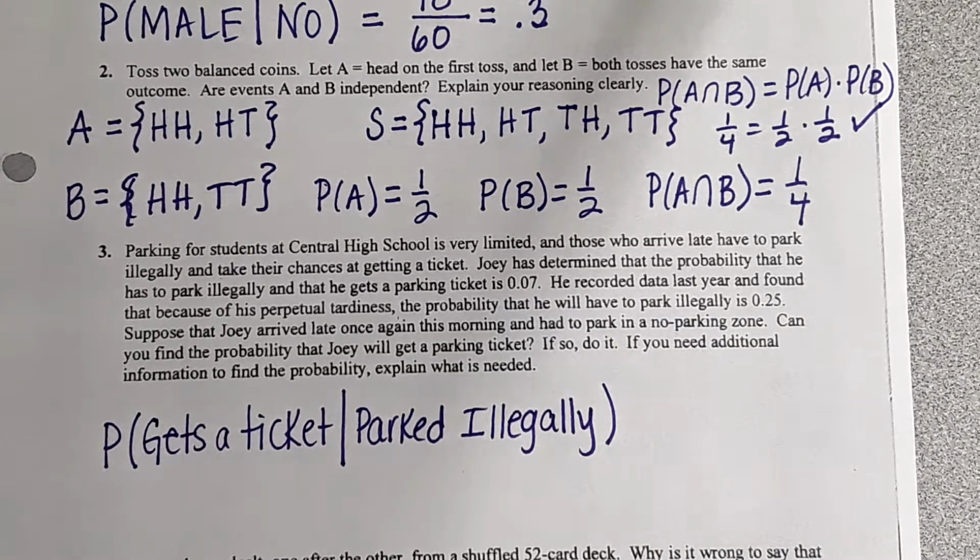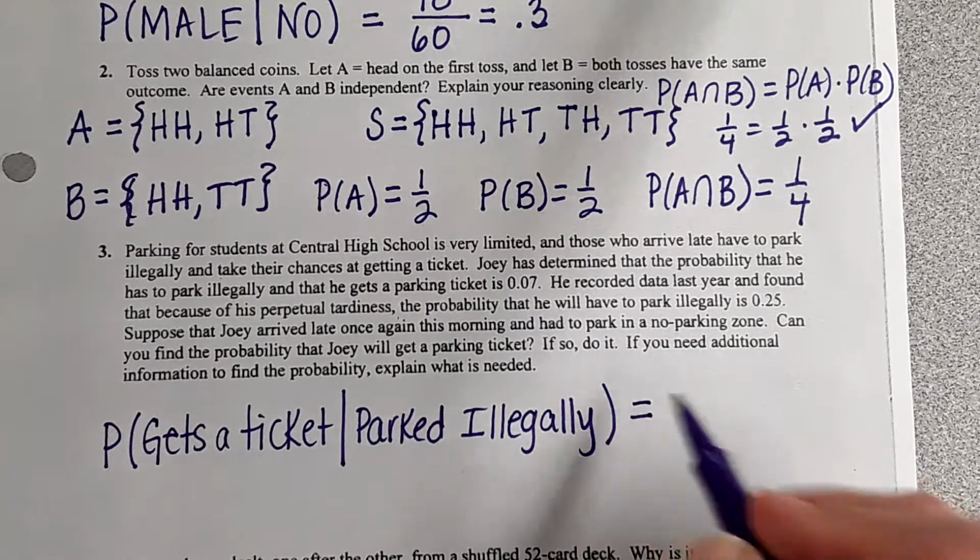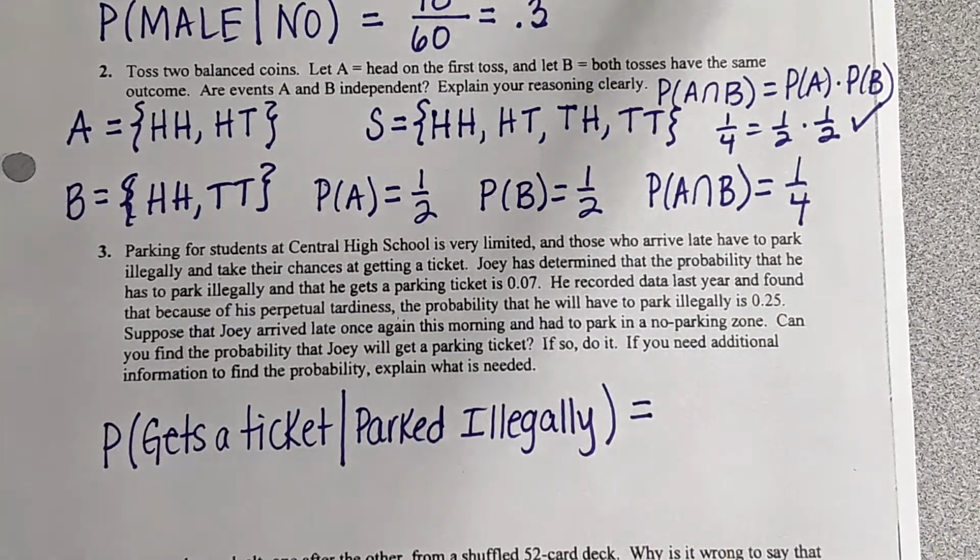Can you find the probability that Joey will get a parking ticket? So, what is it? He gets a parking ticket if he parks illegally. Okay, so we know that the intersection, right? So the intersection of parking illegally and getting a ticket over parking illegally. So we learned that.